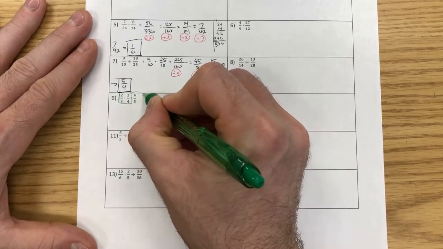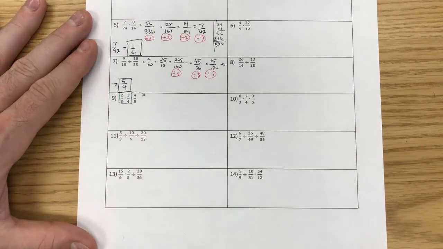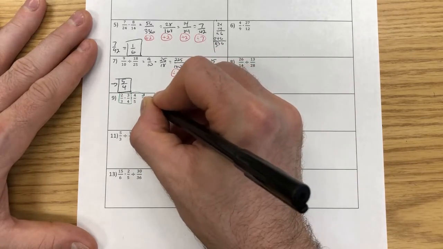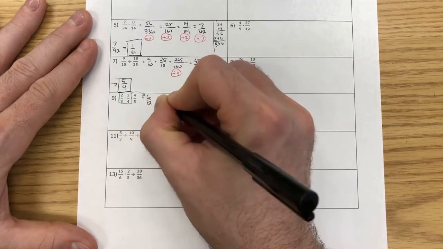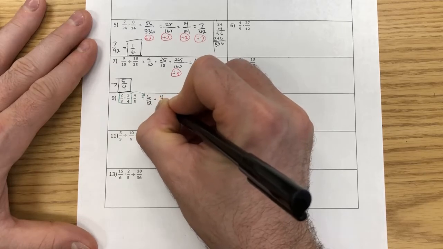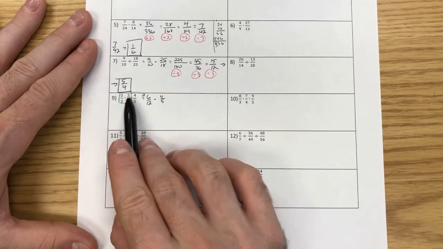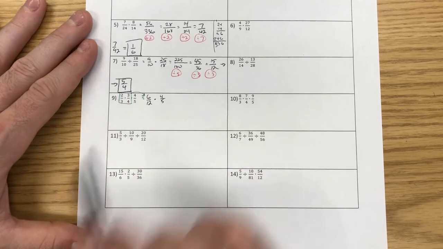So when I move this over, I get 2/3 times 3/4. I will get 6/12 times that 4/5, which means I only dealt with these two fractions. 2 times 3 gives me 6, 3 times 4 gives me 12.